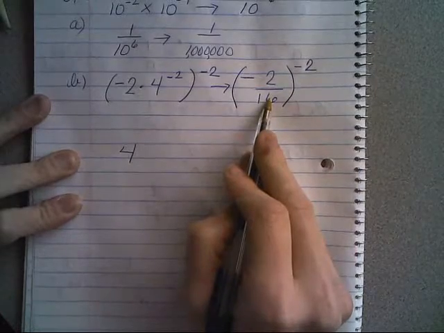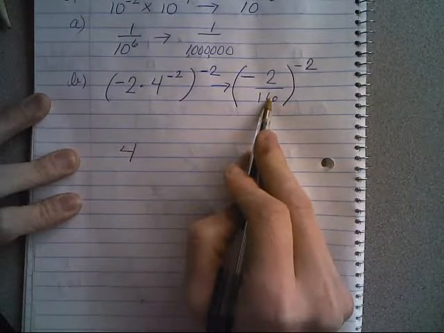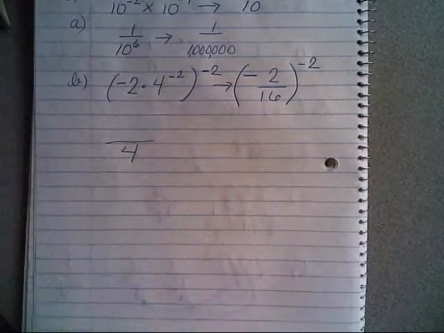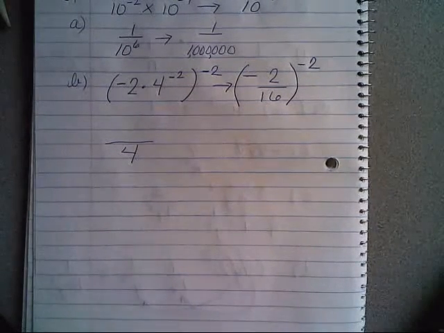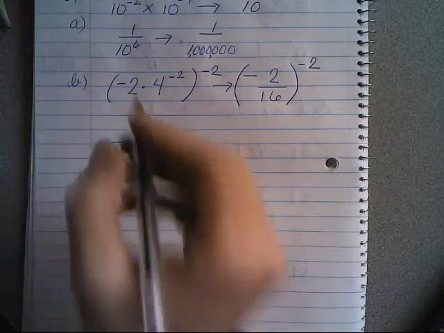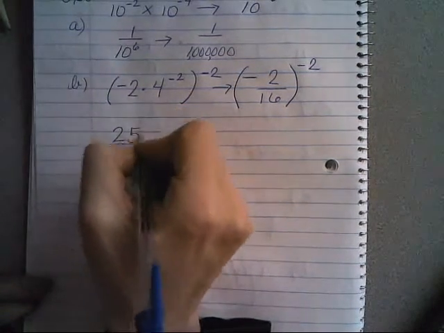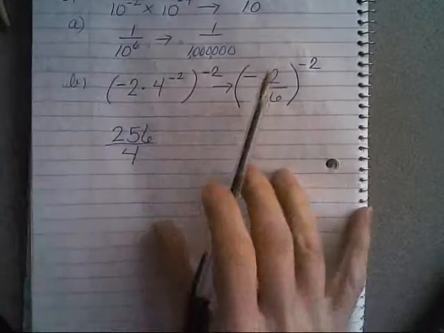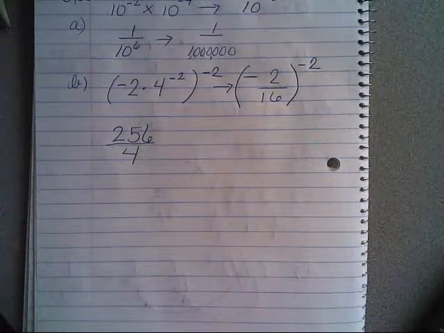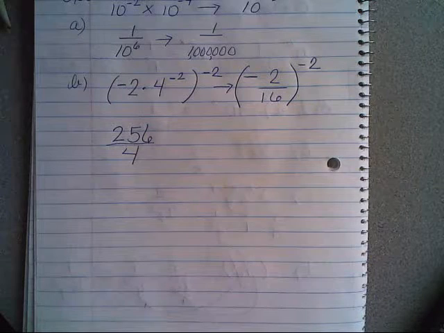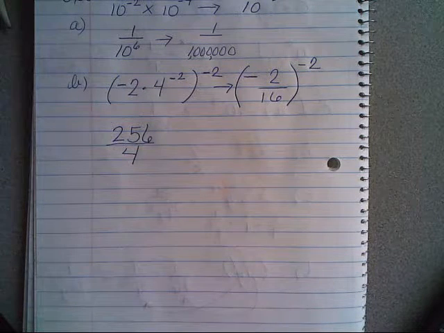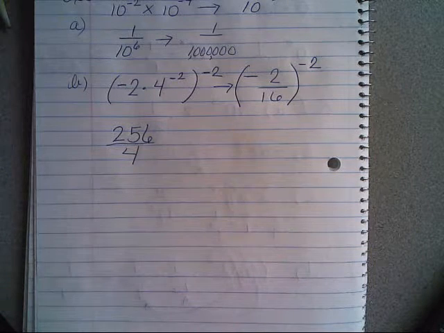This, because it's down in the denominator now, goes into the numerator. What's 16 squared? Somebody want to tell me that real quick? And because we squared a negative, it becomes positive. 256 over 4.